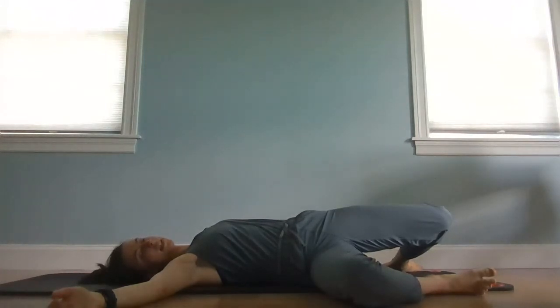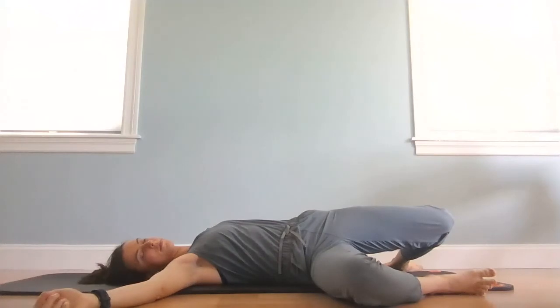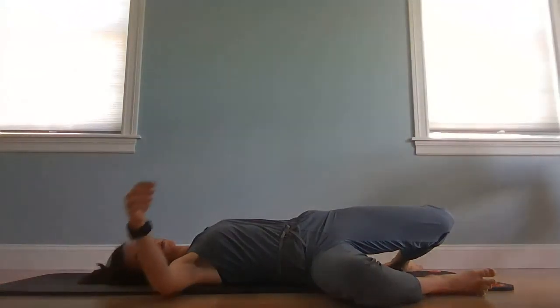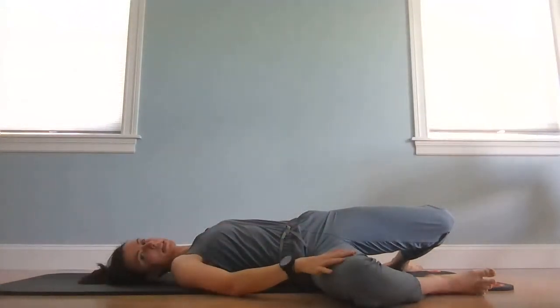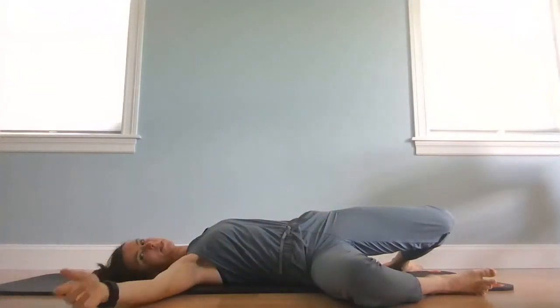Taking a couple breaths here. Imagining one long line from your left kneecap to your left shoulder. So now on this side, one hip's in external rotation on the right side and internal rotation on the left.